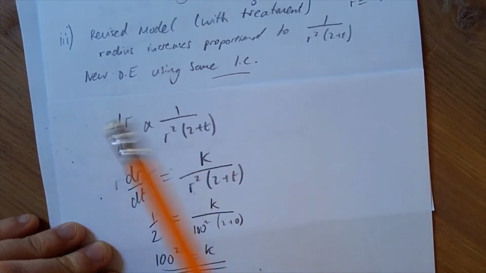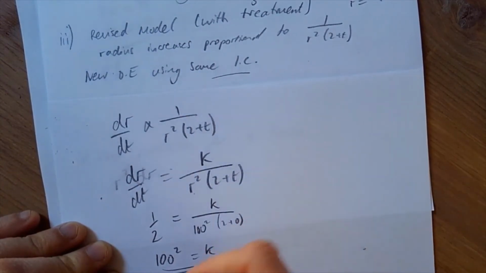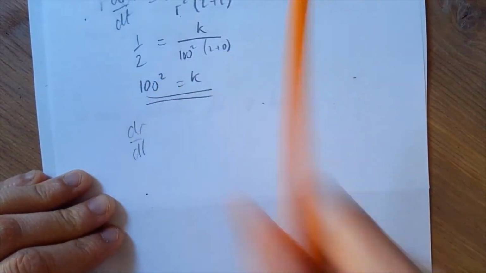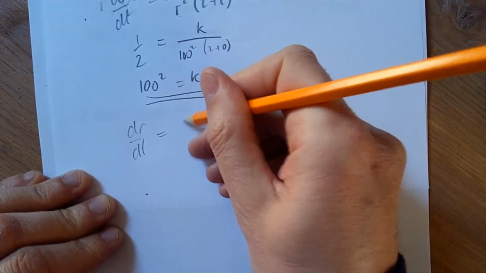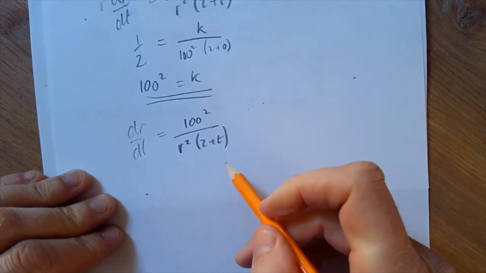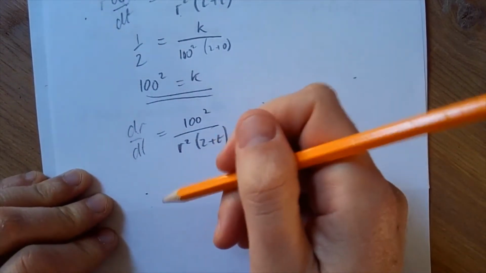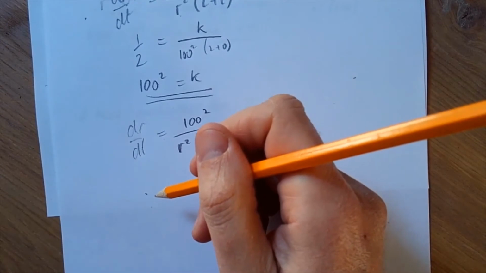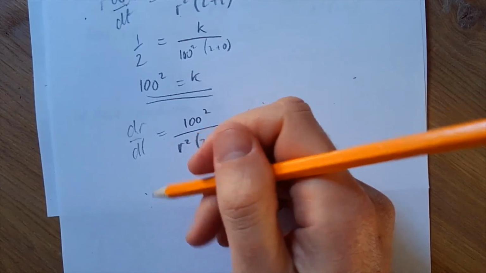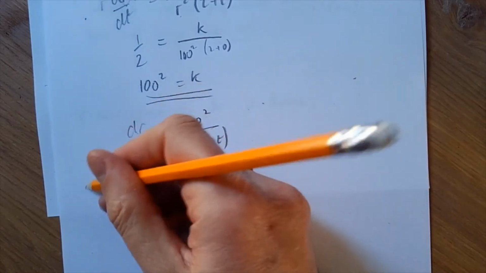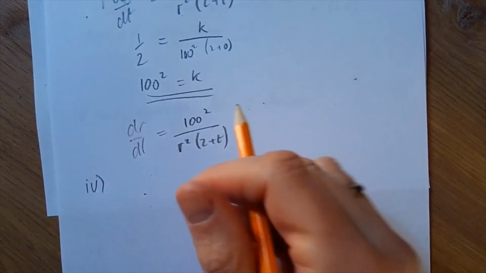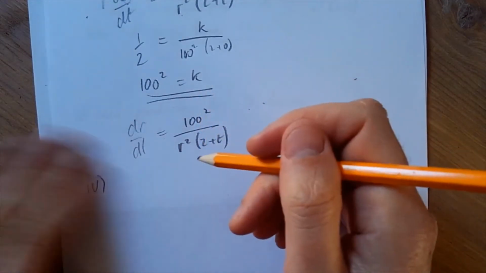A different value to what it was before. So there's my differential equation, which I'm now going to solve. Just having a look at the question. Oh, that's done part 3. I'm doing part 4 now, which wants me to solve it and shove in 2 hours again.